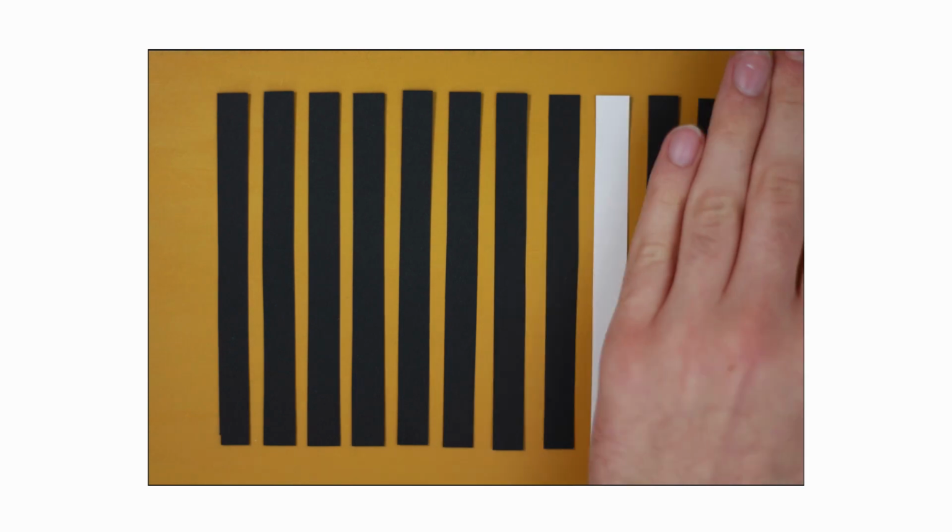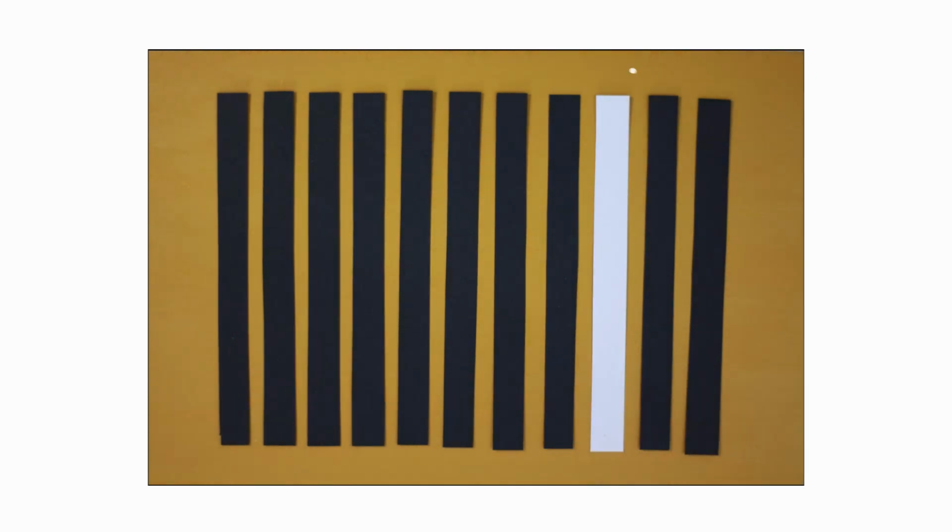You could have a seemingly symmetrical image, but by changing one element of that, for example by its colour, you can create an asymmetrical image.